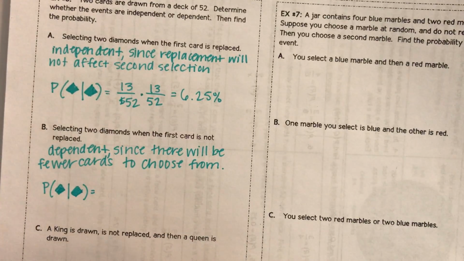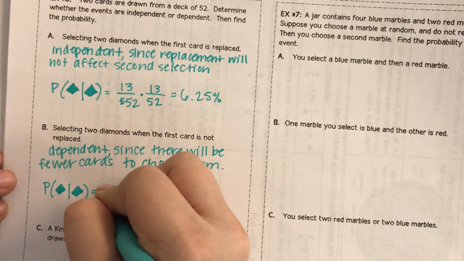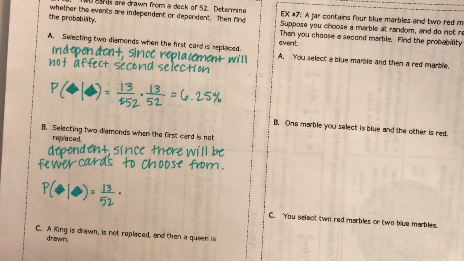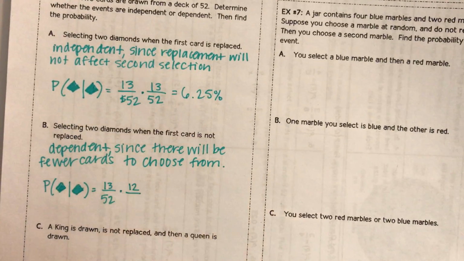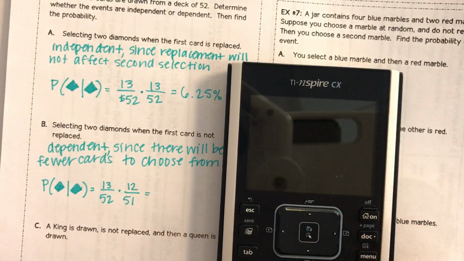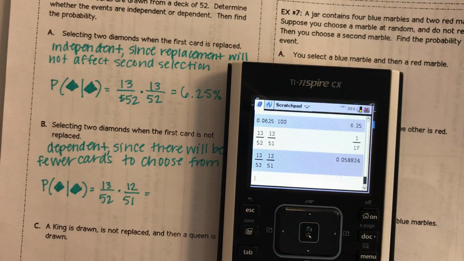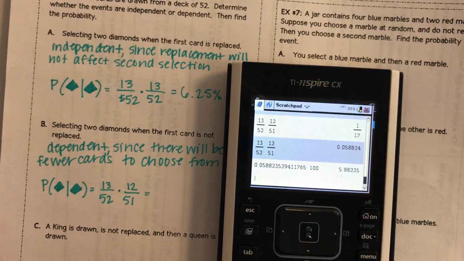So what's the probability of getting a diamond the first time? It's the same thing as it is up here. 13 out of 52. I pick a diamond and I leave it out. How many diamonds are left? There's 12. How many cards are left? 51. So I multiply those 2 together. So we have 13 divided by 52 times 12 divided by 51. And then I hit Control Enter, times 100. 5.88% chance of that happening.